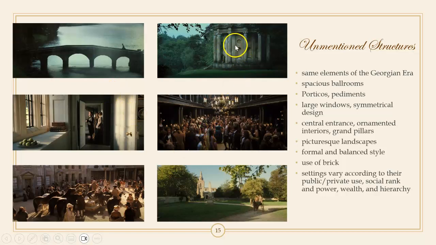We see that throughout the Georgian era, and we see that these settings are used accordingly to the public-private use, where we can see ballrooms like this were private for most of the time, but public during any event. These were public spaces just made for public use, so market, I am guessing this is the market, with the architecture I can see and the use I can feel. This is obviously private, house of someone.